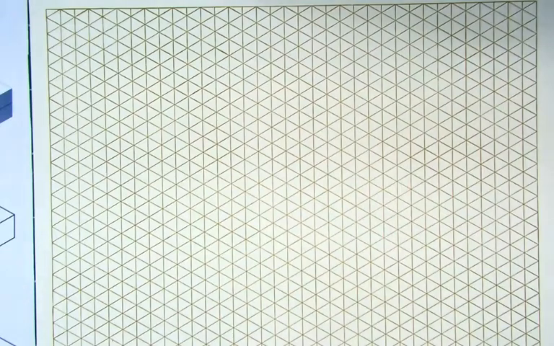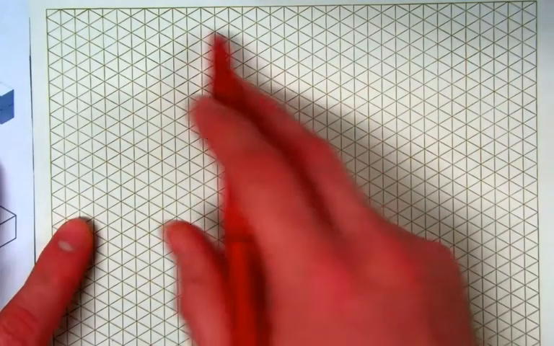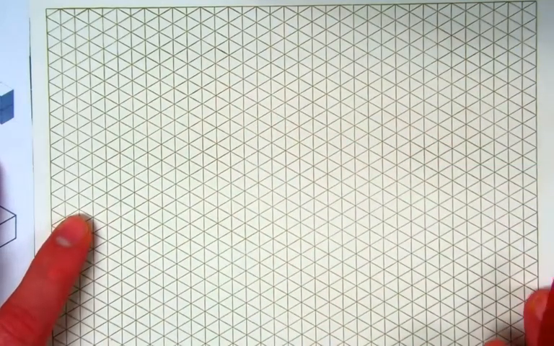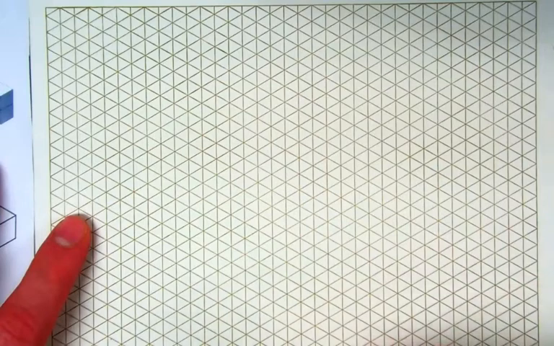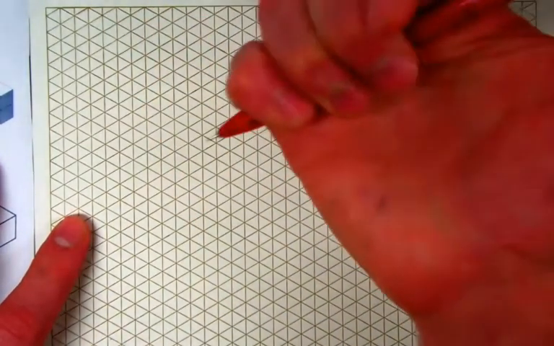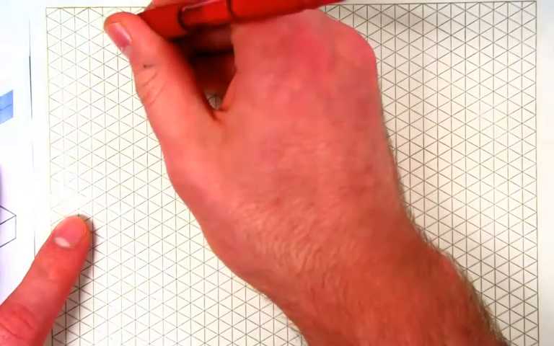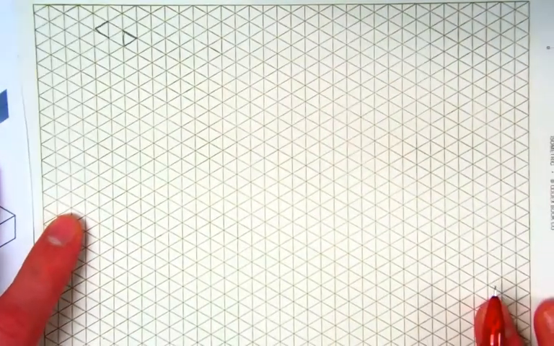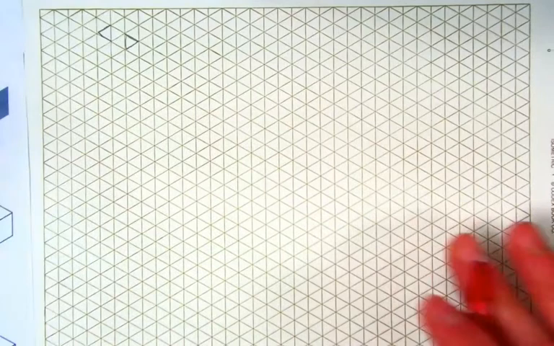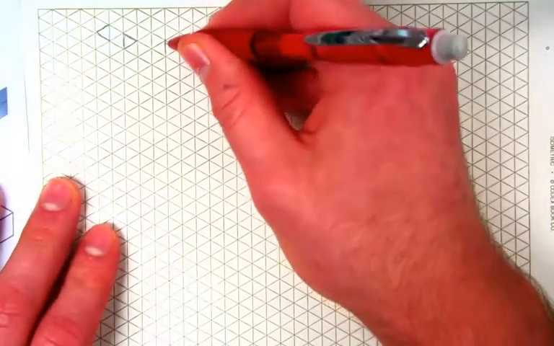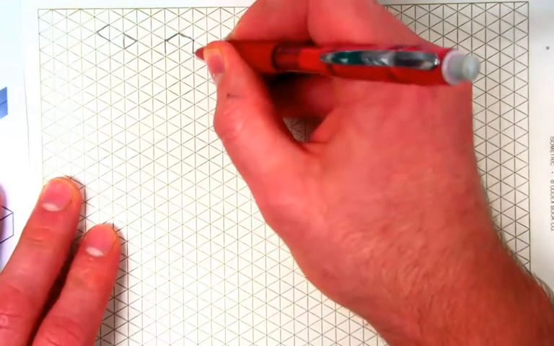This sheet here that you're looking at, with all these random lines and weird shapes on it, is called isometric paper. At first glance, you might think, okay, I see a bunch of triangles going in random directions. I see a triangle right here, and another triangle right here. And if you look a little closer, you might say, okay, I see a bunch of hexagons. I see a bunch of triangles that come together to form a hexagon.